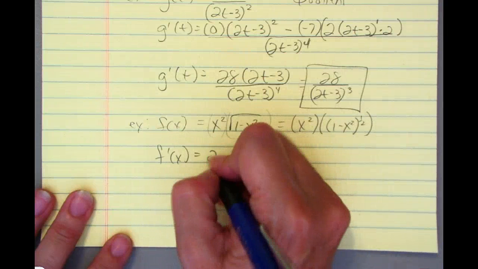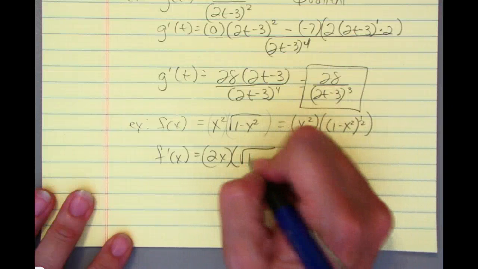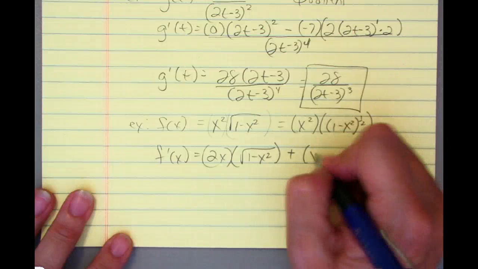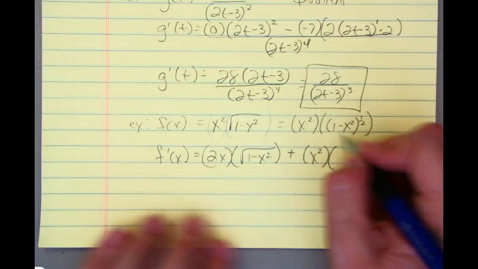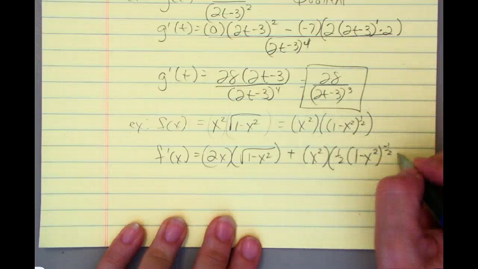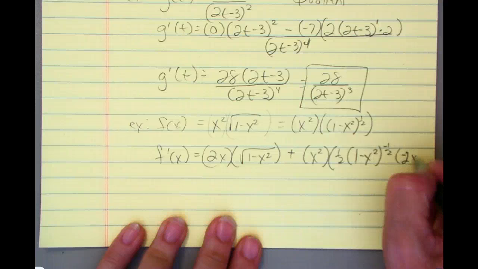So I'm going to take the derivative of the first, leave the second alone. I might as well write it like this with the square root, plus leave the first alone, take the derivative of the second. Now I want to use it like this. So bring down the 1/2, 1 minus x squared to the negative 1/2. Now take the derivative of the inside, which is just negative 2x.